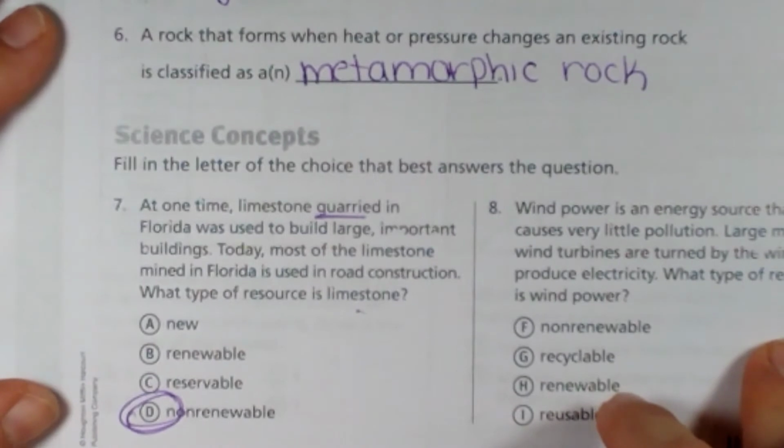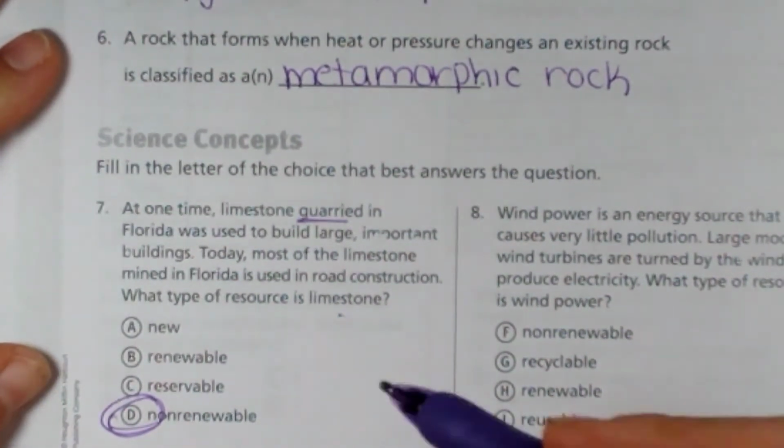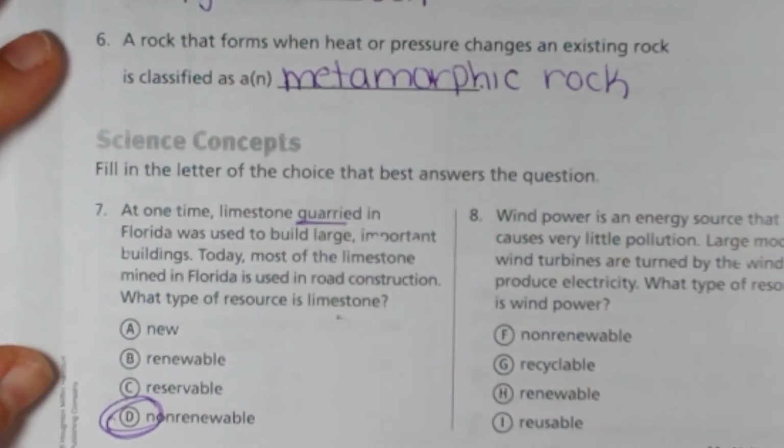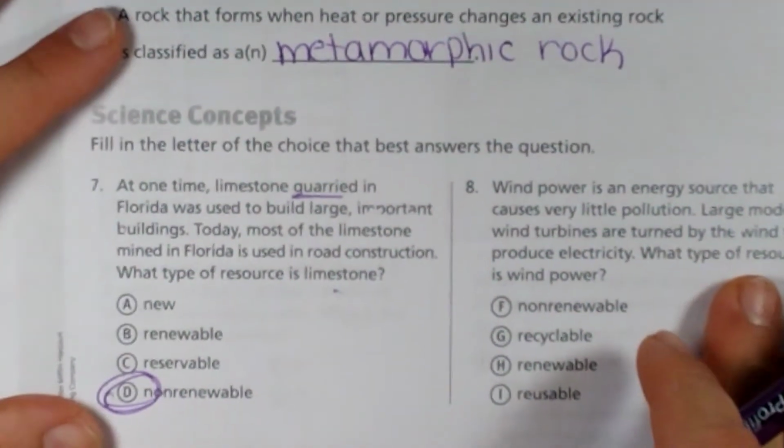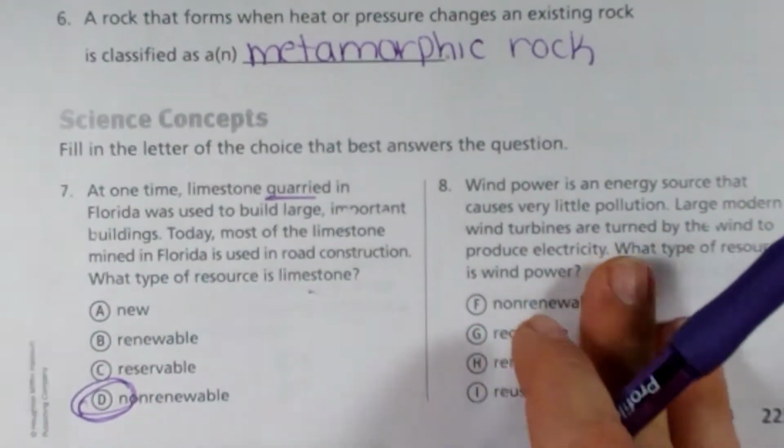It takes a long time for limestone to form, all those layers upon layers upon layers of sedimentary rock. It takes a long time. So that is why it's considered non-renewable.